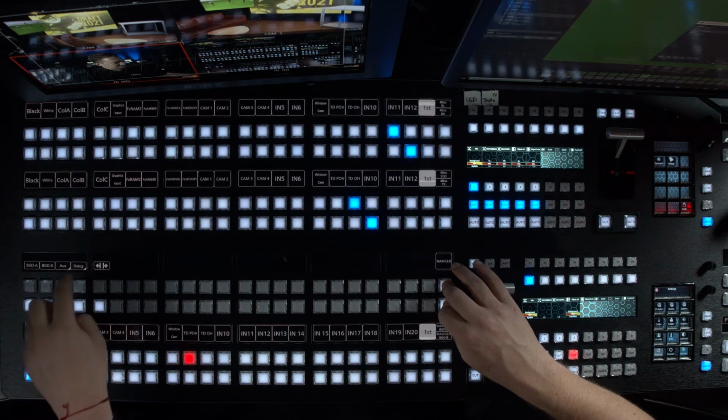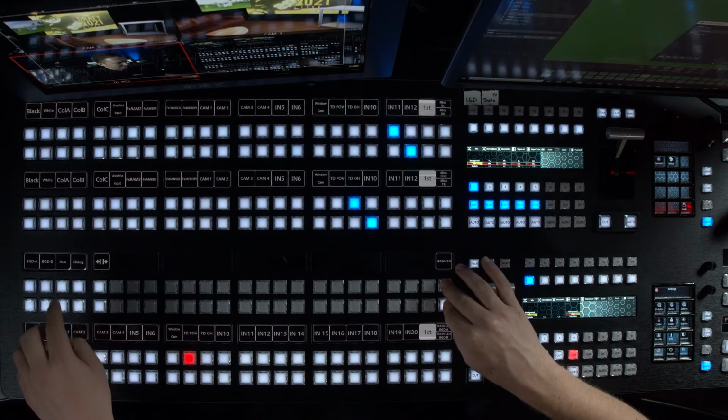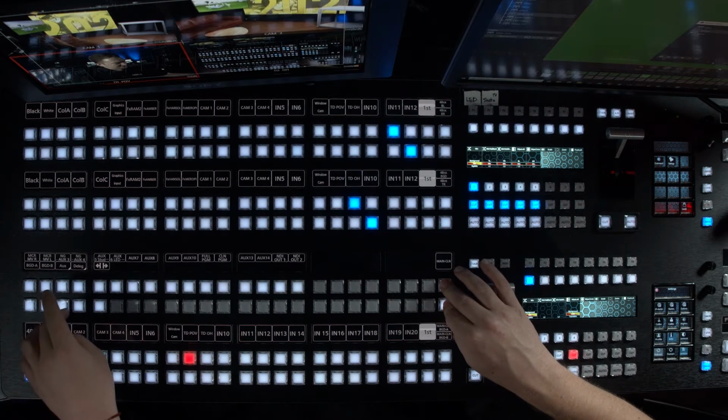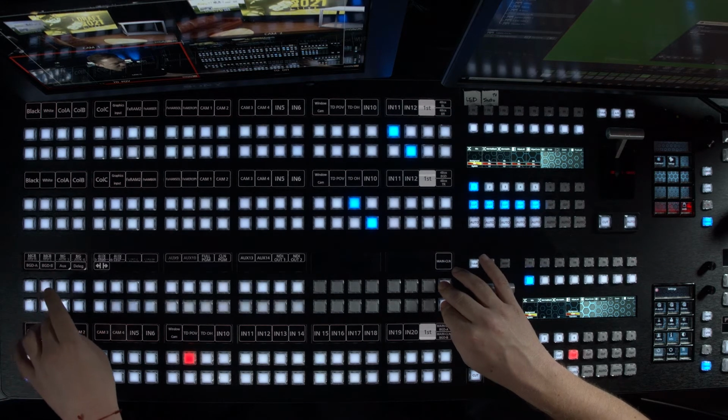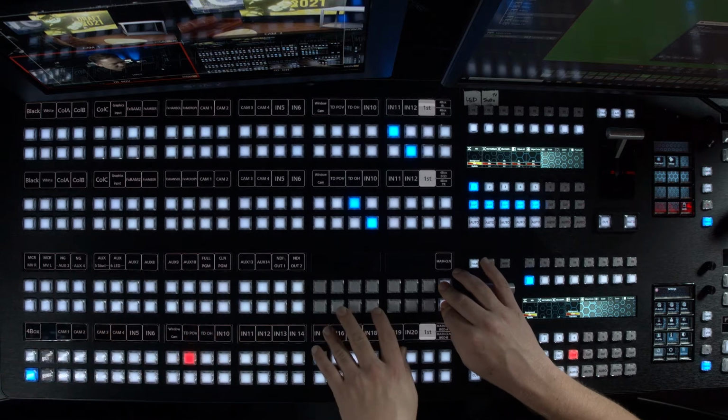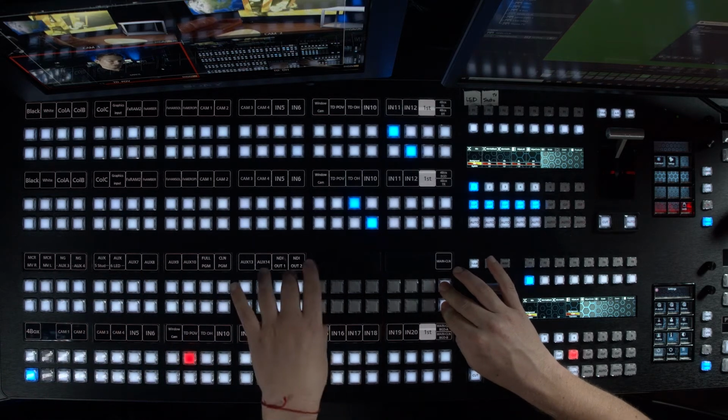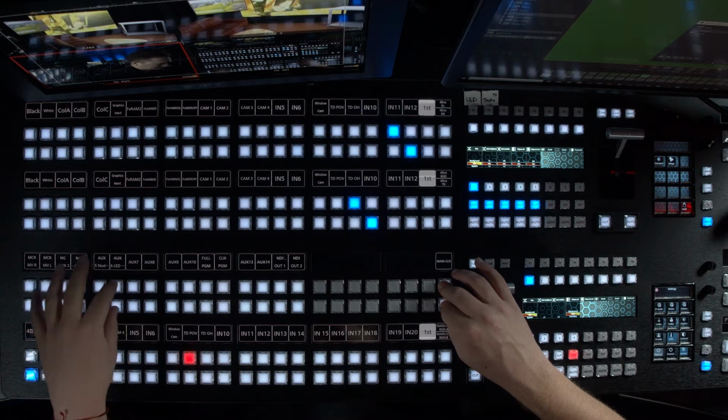So I can choose aux, and then I can pick which aux I want to use for this specific part of the deck. Let's say I want to change what goes in the LED wall.